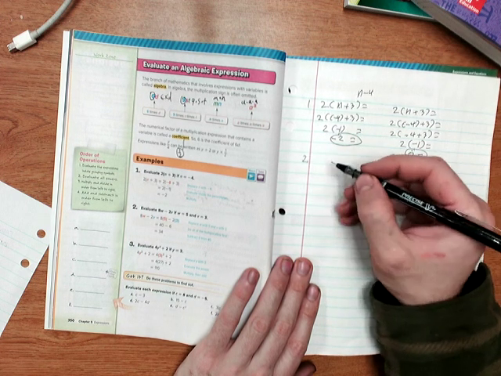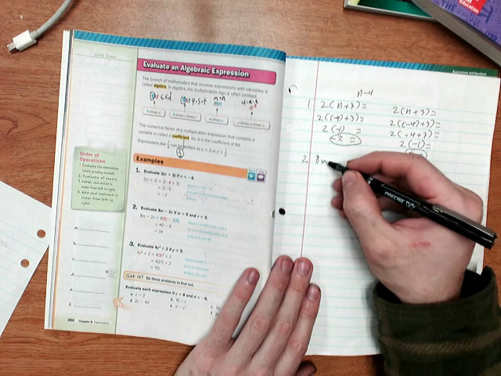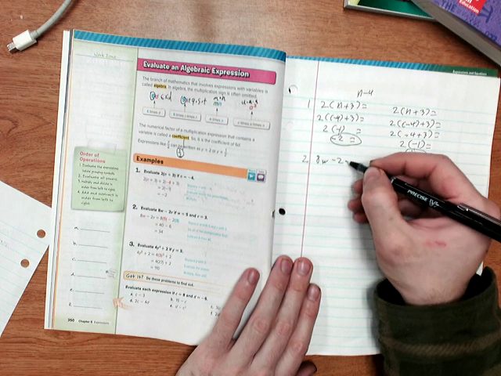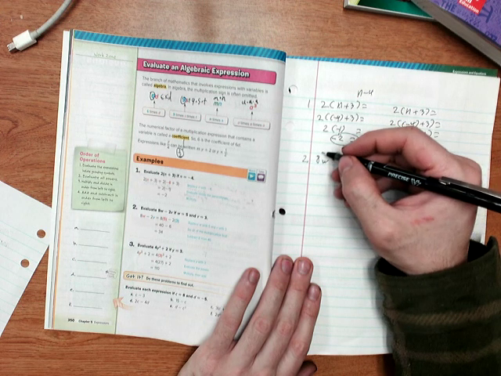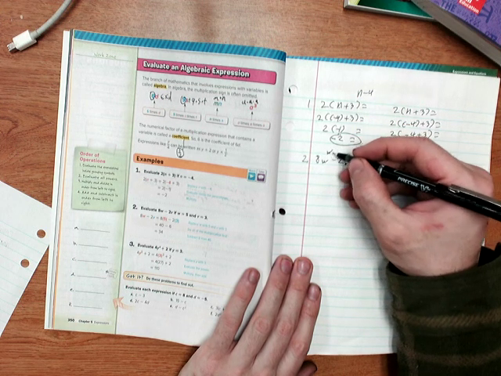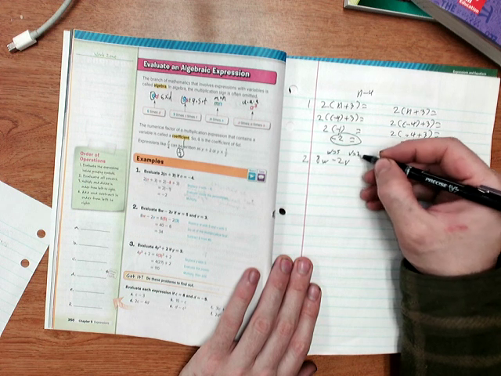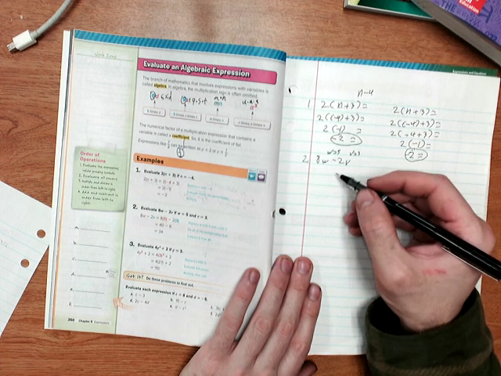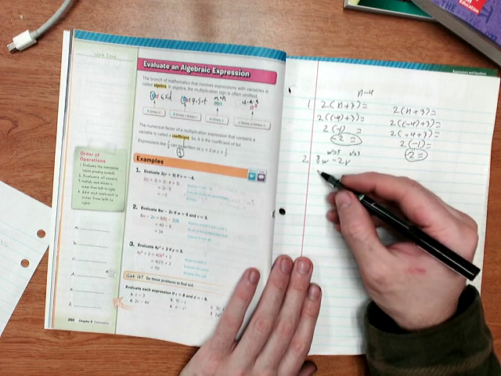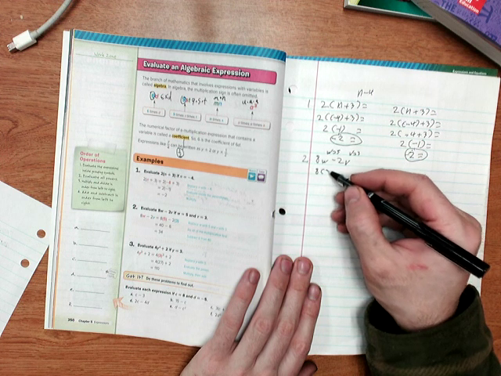Number 2, 8w minus 2v, where w equals 5 and v equals 3. So we rewrite it where 8, and then we substitute in for the w.